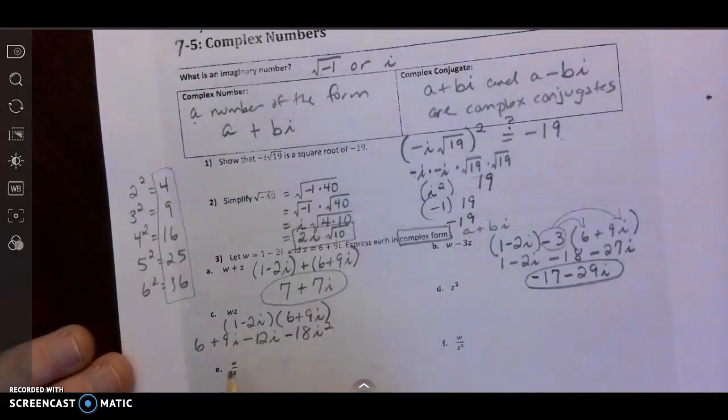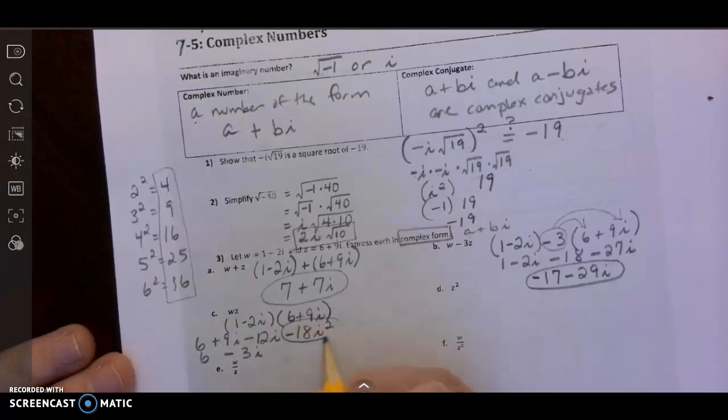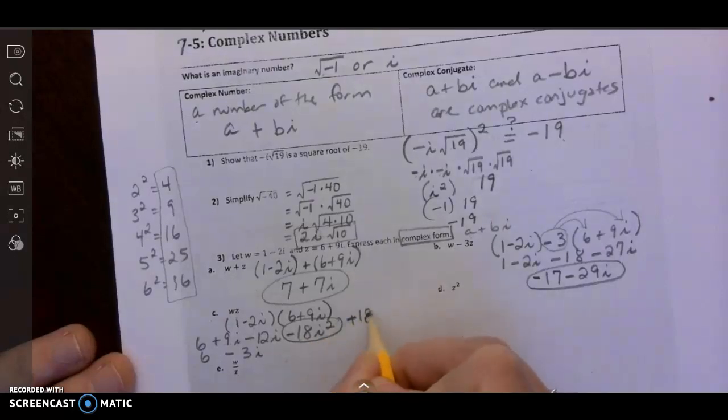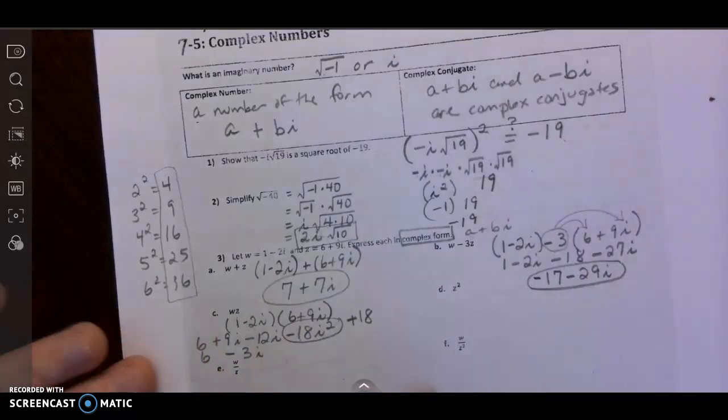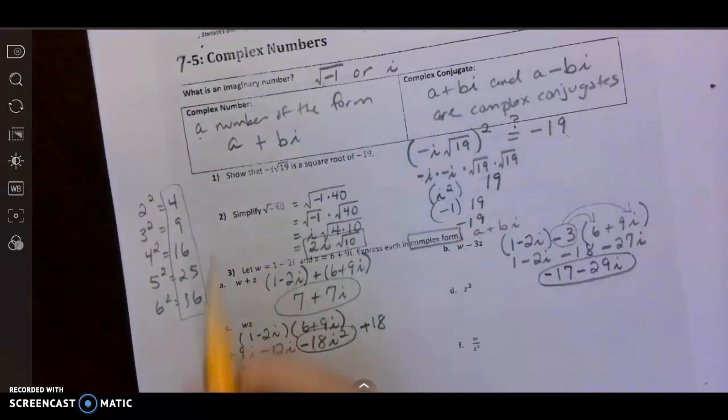So let's start doing some simplifying here. I know I can get these together. I have 6, 9i and negative 12i is negative 3i. And then I've got to think about this. i squared is negative 1, which means this is actually negative 18 times negative 1. So this becomes plus 18. So I could actually have gotten the 6 together with the 18 and gotten 24.